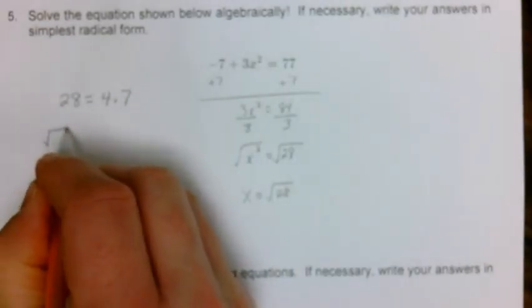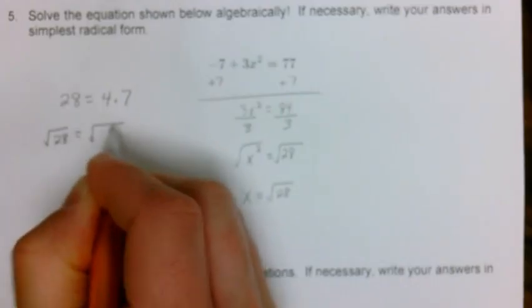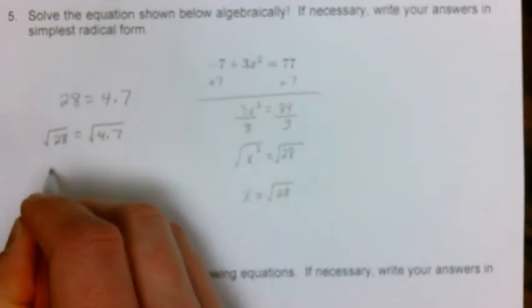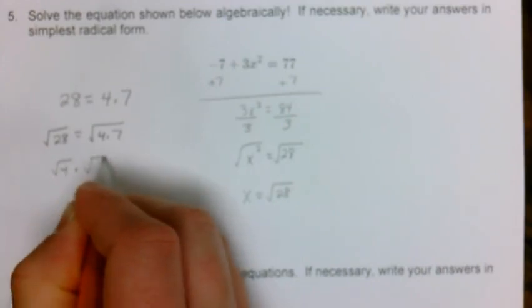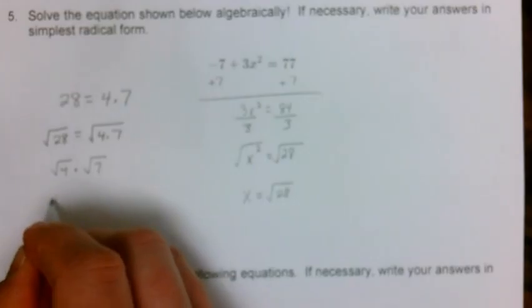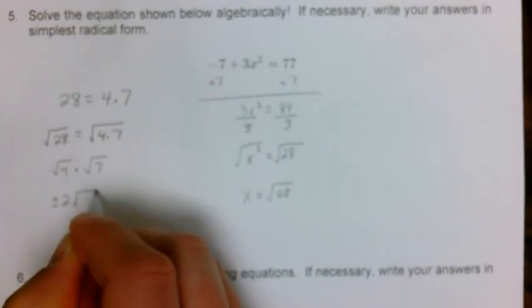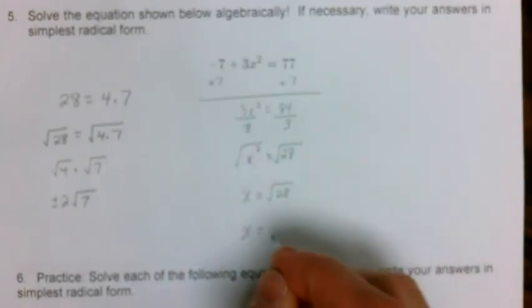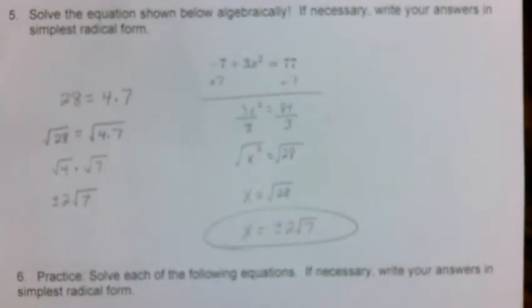And so if I do the square root of 28, that's the same as doing the square root of 4 times 7. And the square root of 4 times 7, I can break up into the square root of 4 times the square root of 7. And then when I evaluate the square root of 4, that's positive or negative 2 times the square root of 7. So our answer here, x is equal to positive or negative 2 radical 7. There's our answer, and it's written in simplest radical form.